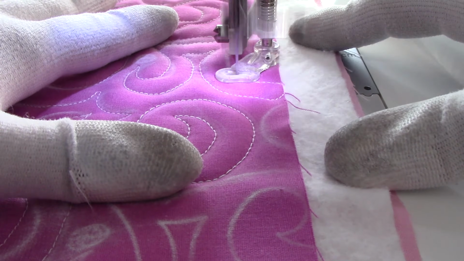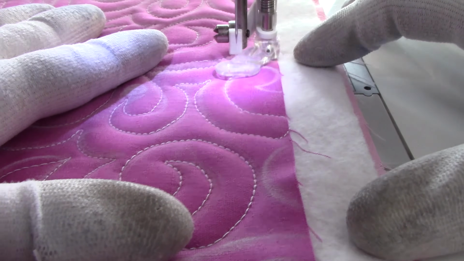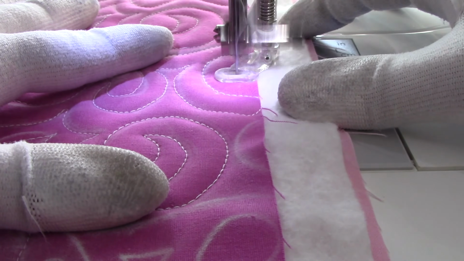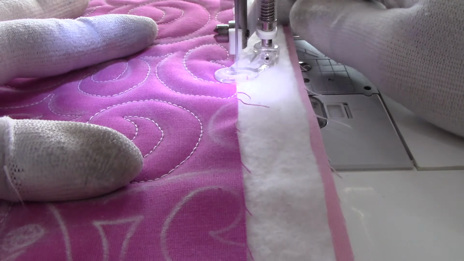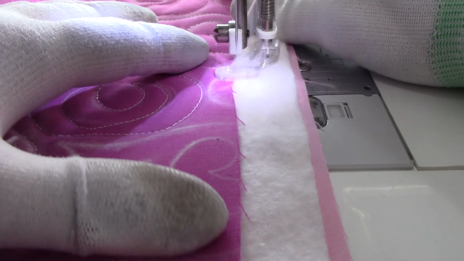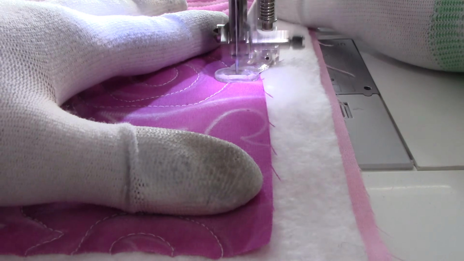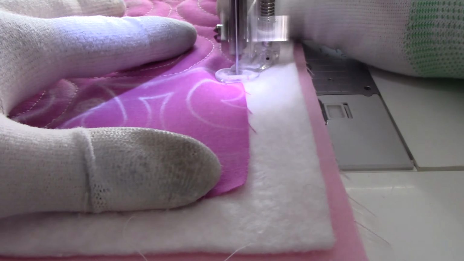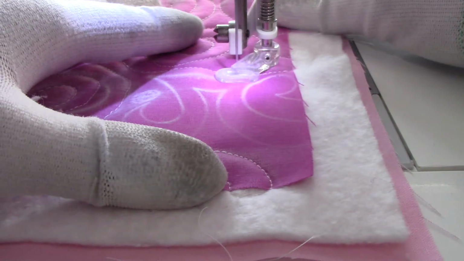Come in and get this little curly cue again. Get this little curve. All right, now we get one more larger section, and then we've filled in everything.